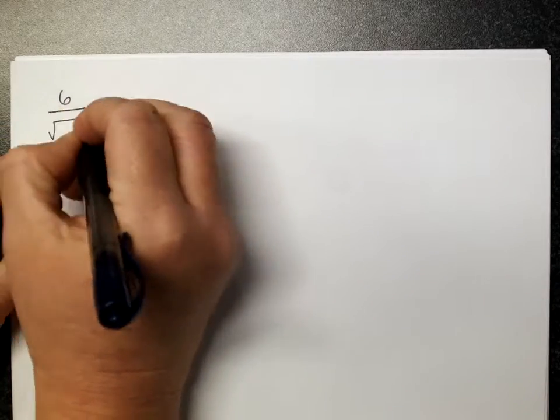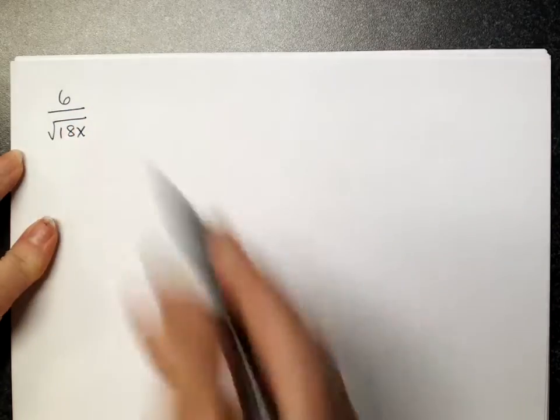So one last one here, and then we'll do a couple with the binomial on the bottom, and then hopefully we'll have time to introduce a couple of equations so you can get started on that. So we got 6 over square root of 18x. Okay. Told to rationalize the denominator. But before you do so, clean it up as much as possible.